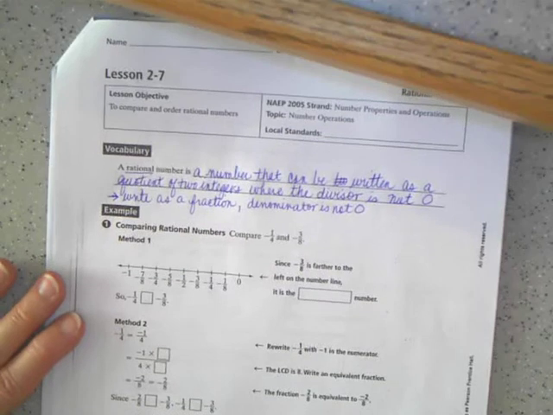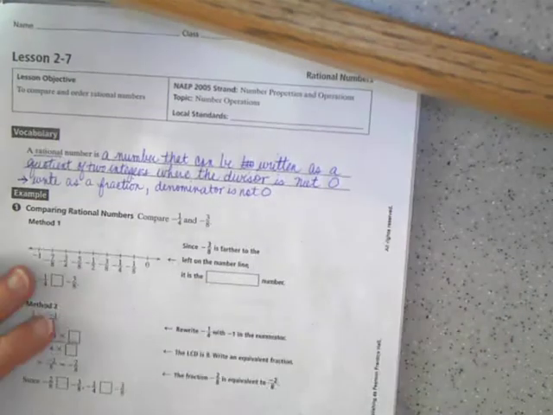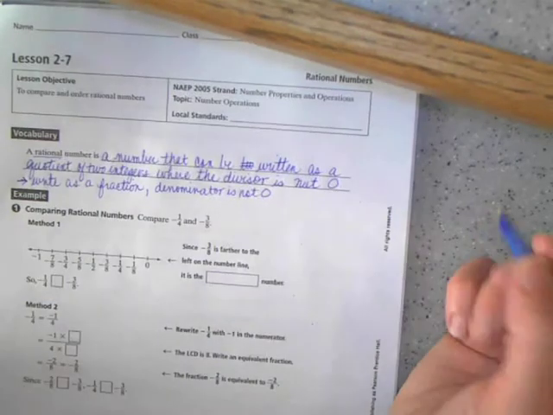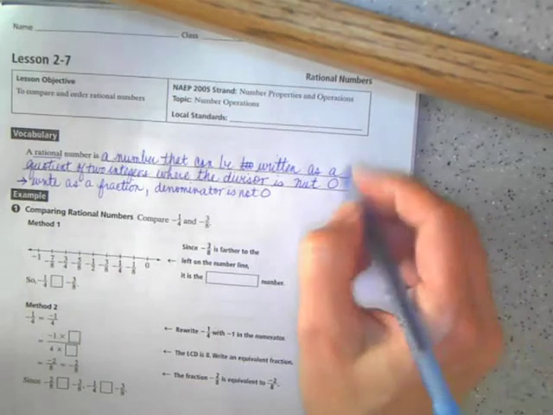Okay, now let's also, off on the side here, list the kind of numbers that are rational numbers.